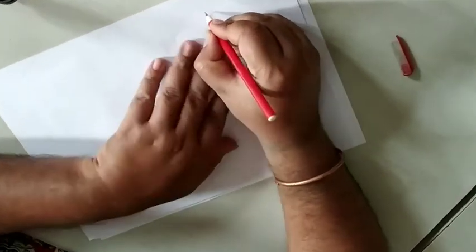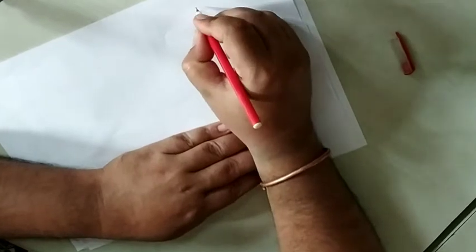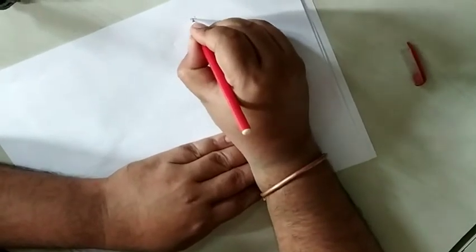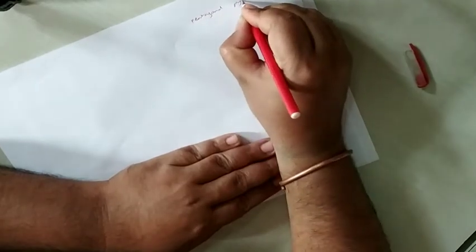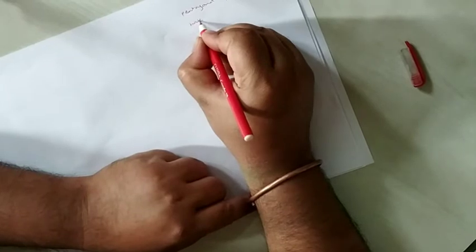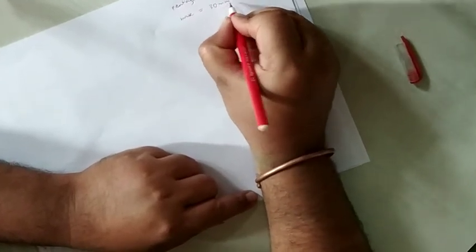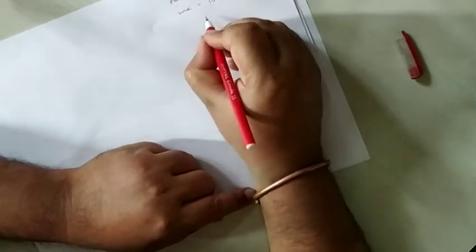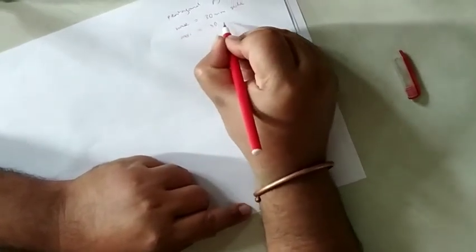Now let us draw. So what you have is a pentagonal pyramid. So we write the condition: pentagonal pyramid, base 30 mm side and axis 50 mm.